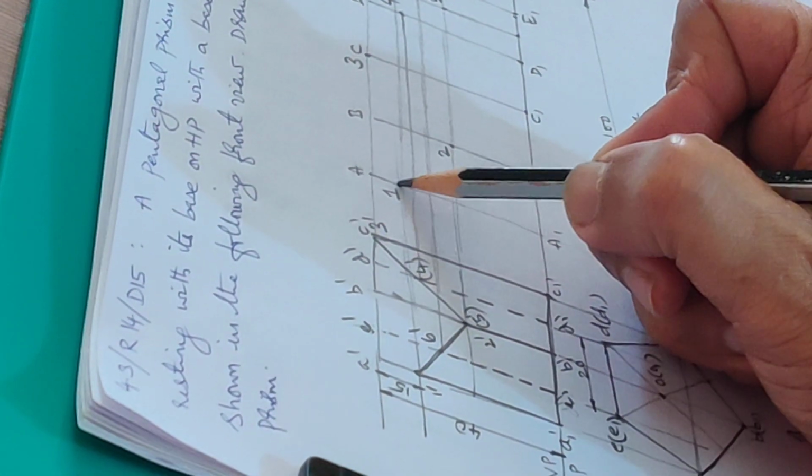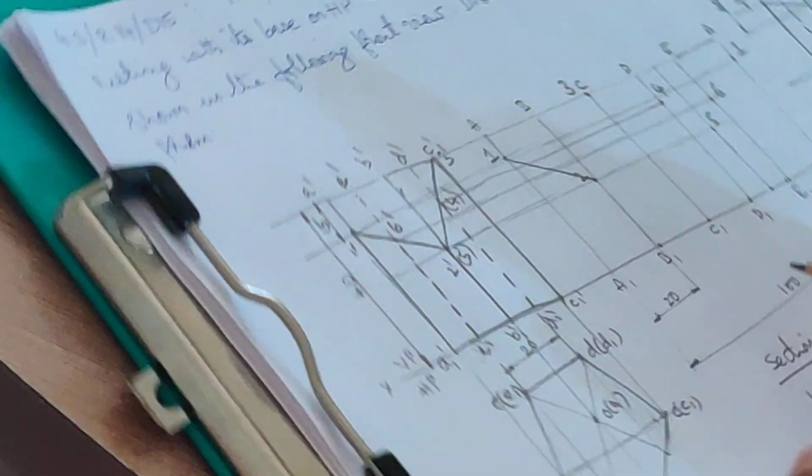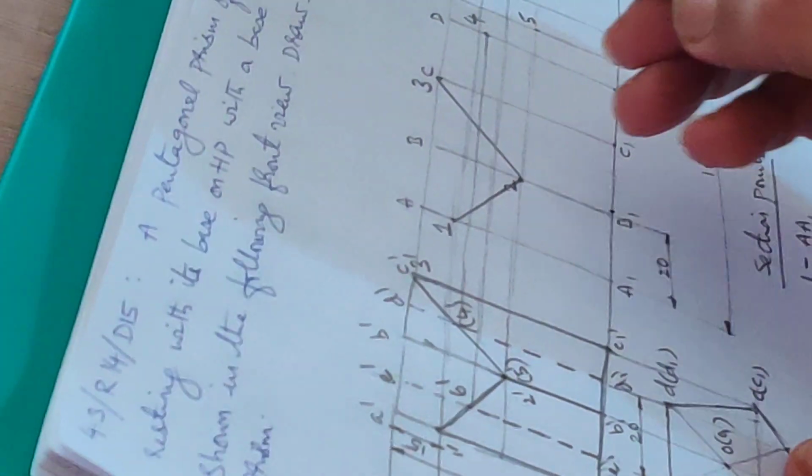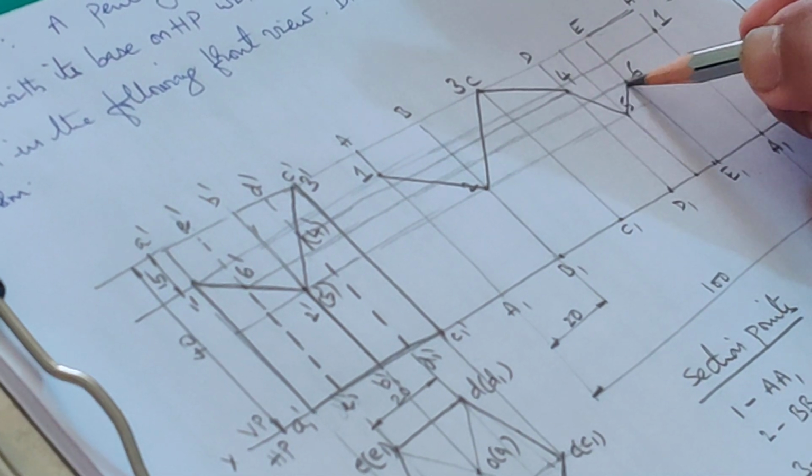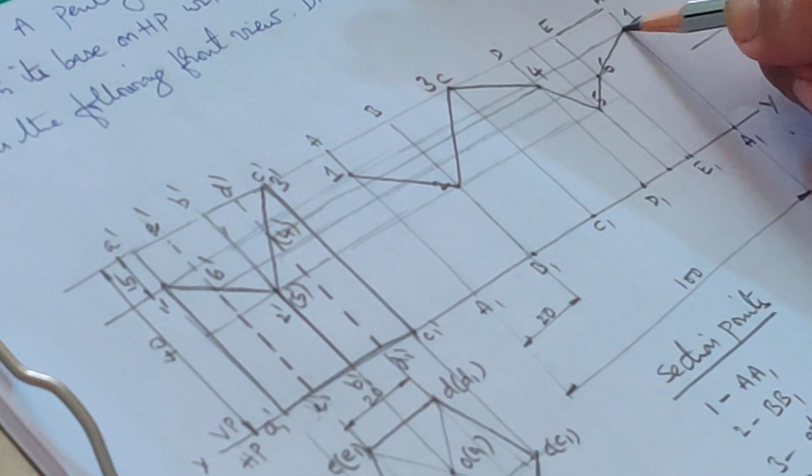Connect the points using straight lines. 1 to 2, 2 to 3, 3 to 4, 4 to 5, 5 to 6, and 6 to 1.